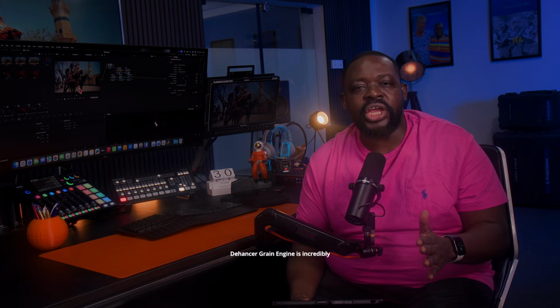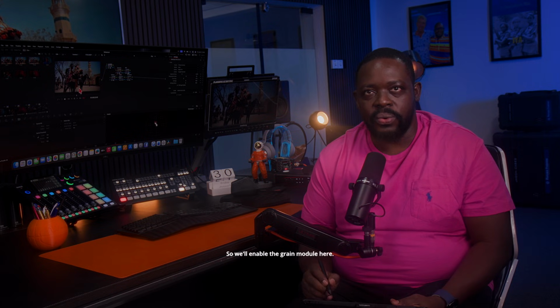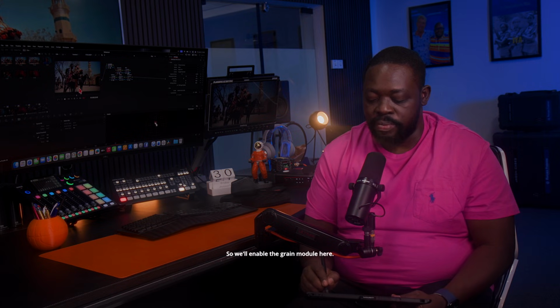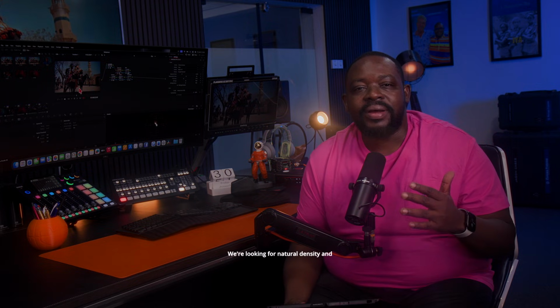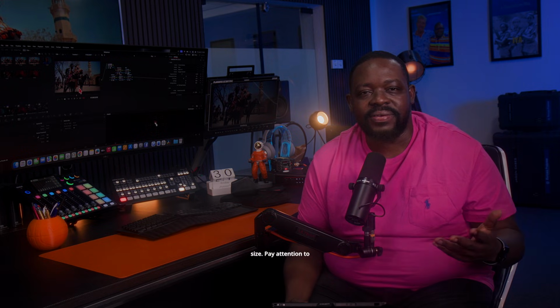The Dehancer grain engine is incredibly sophisticated because it's based on actual film scans. So we'll enable the grain module here. We're looking for natural density and size.